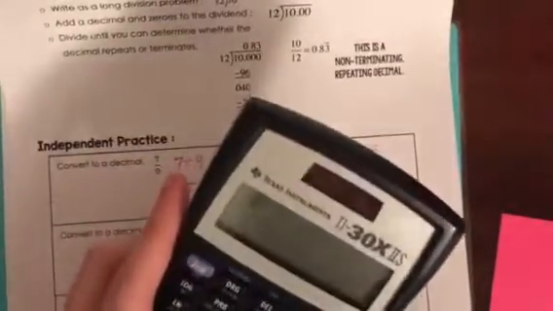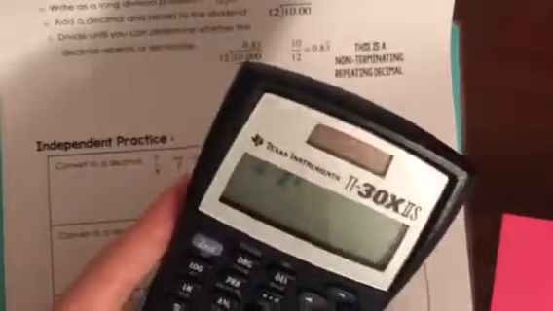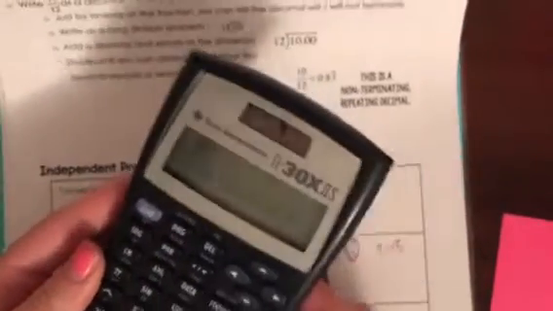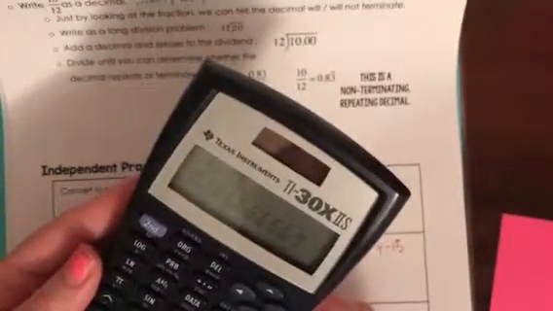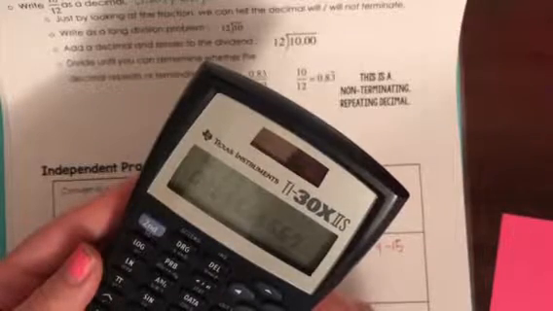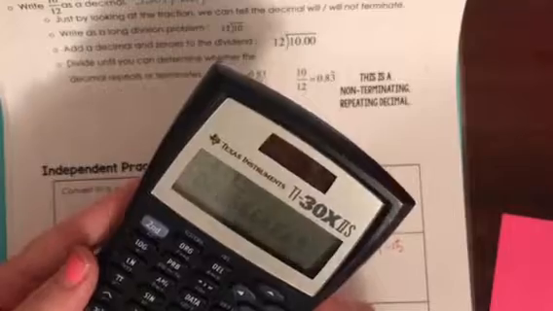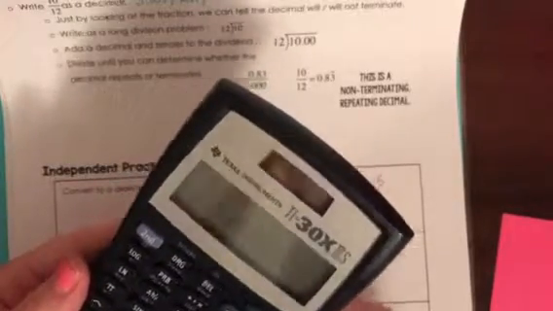So if I type that in, 4 divided by 15, I get 0.266666667. Well, that 7 again is just rounded, so we actually have a pattern of these 6s.